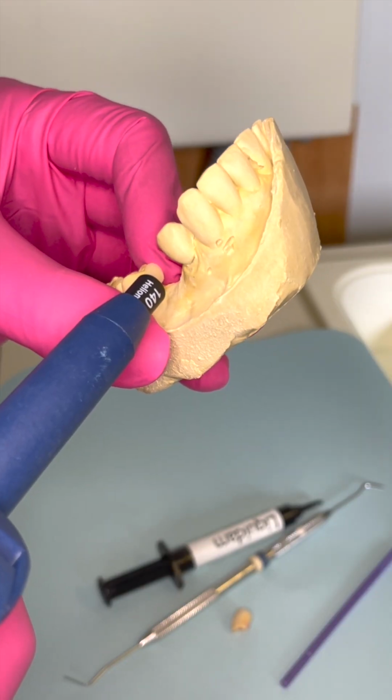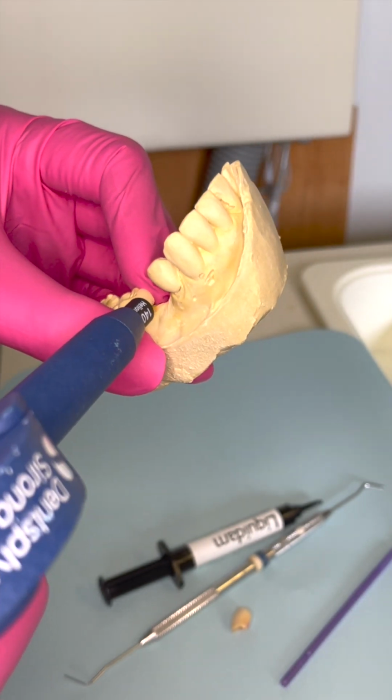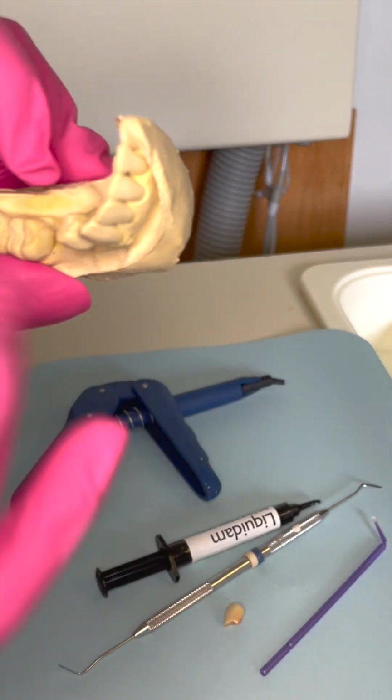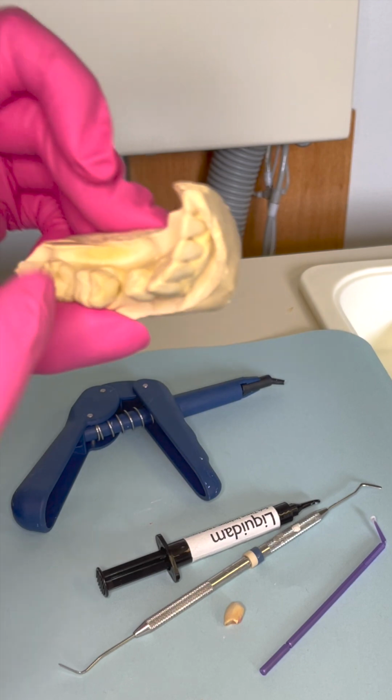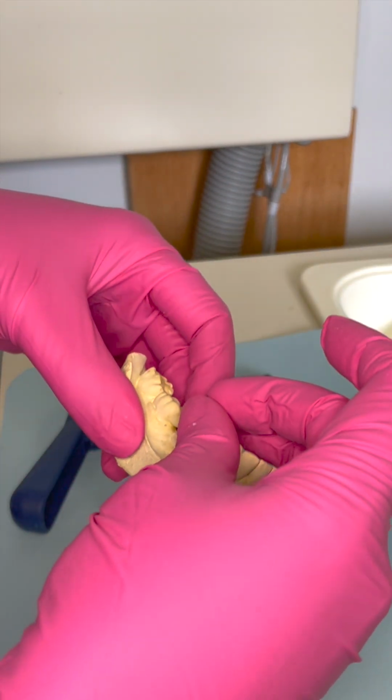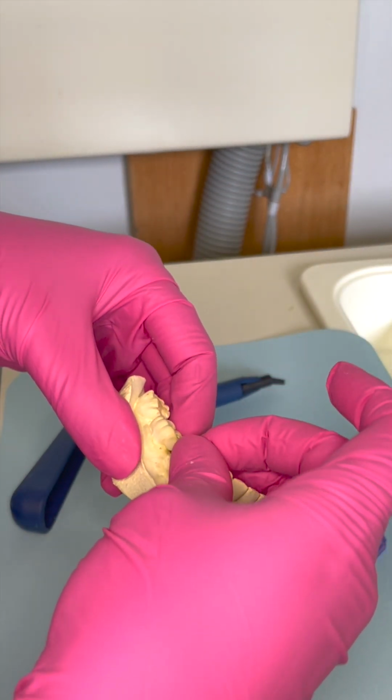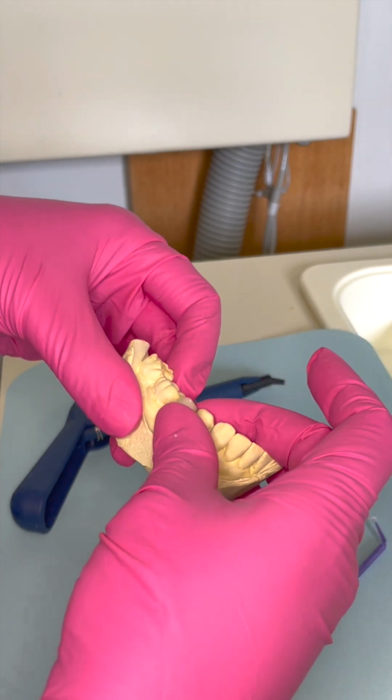Another thing that every office probably has is expired composite. It just happens, or like expired flowable. And this is exactly what I'm using right now to sort of put the denture tooth in place.